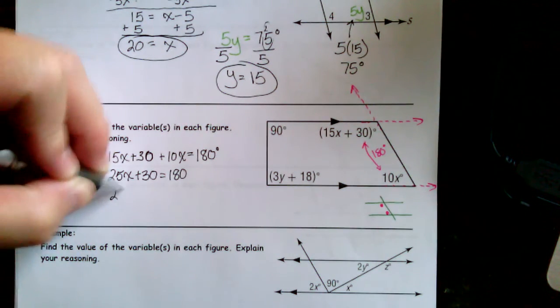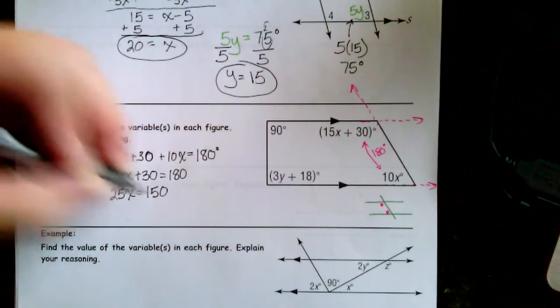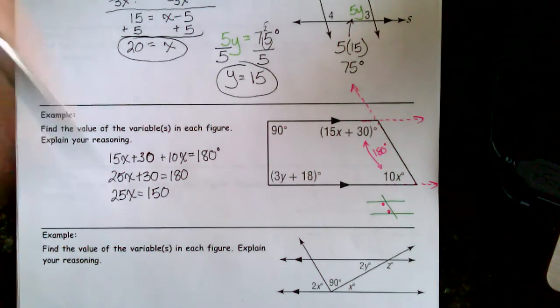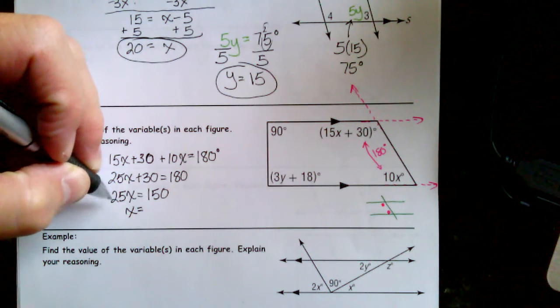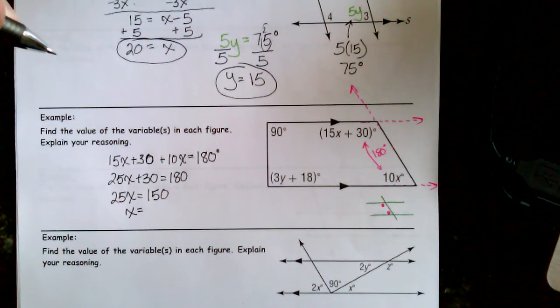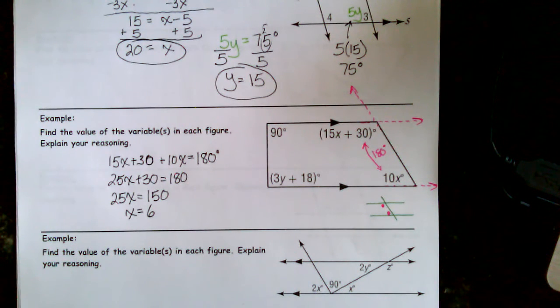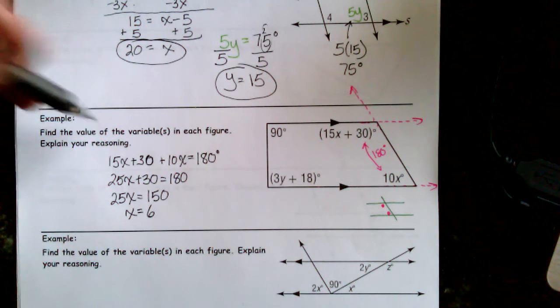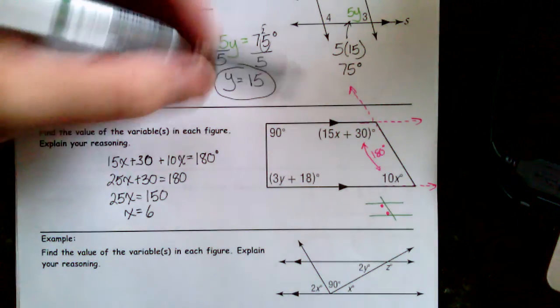Subtract 30 from both sides. 25x equals 150. So x, 150 divided by 25. How many quarters are there in a $1.50? That'd be 6. So x is equal to 6. Find the value of the variables in each figure. Okay?